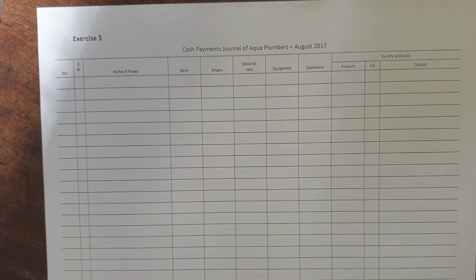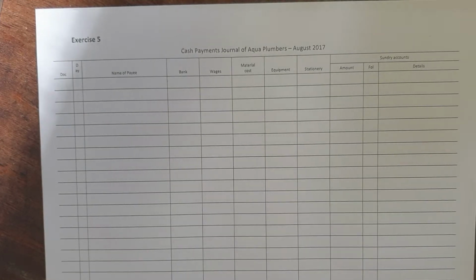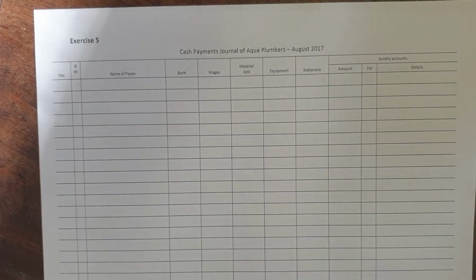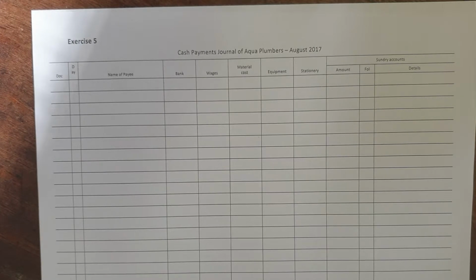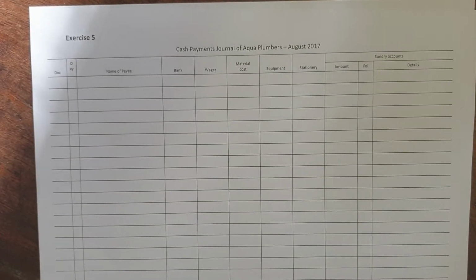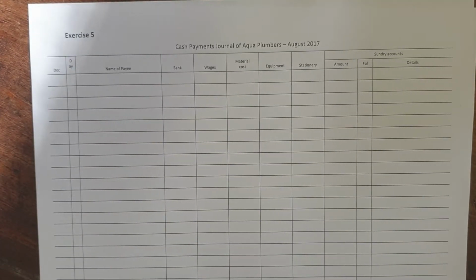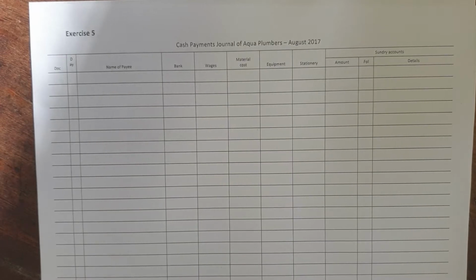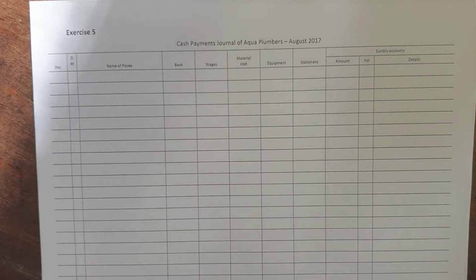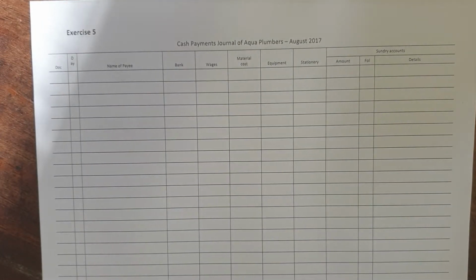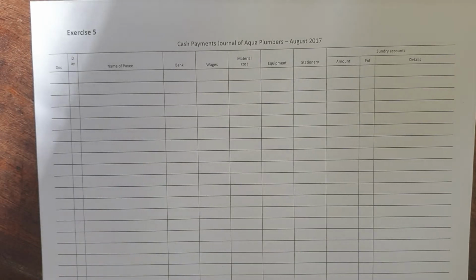So today we're going to continue with the cash payments journal. You have been doing the cash receipts journal for the past few weeks, but now we're going to do the opposite of that. When we pay money, we're going to have to write it up in our cash payments journal. So whenever we pay a business or a client, we write the check out to them and we keep the check counterfoil to ourselves, and we're going to use that to write it up in the cash payments journal.